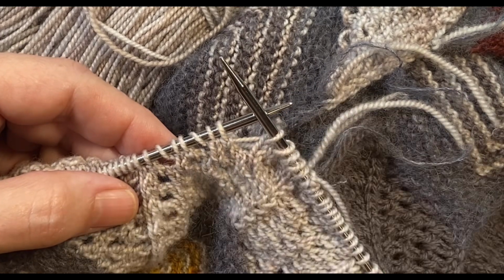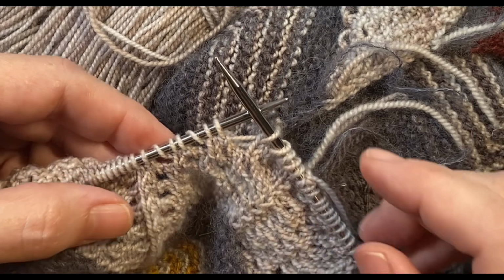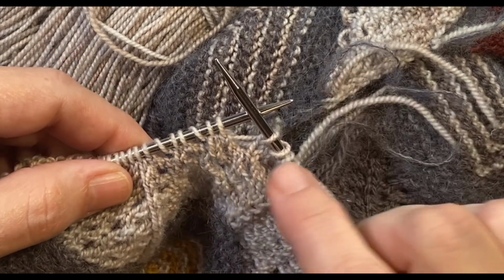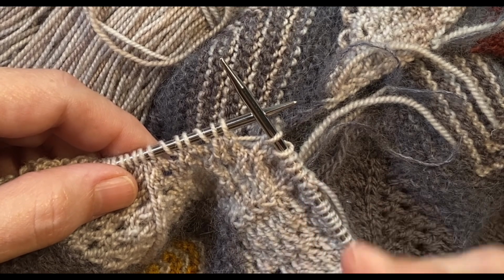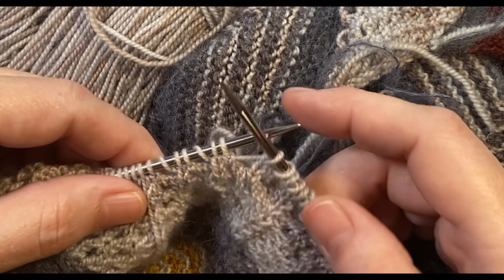But bottom line, once I worked back across, I think it should be 12 stitches. Let me think about that. I believe it's 12 stitches.